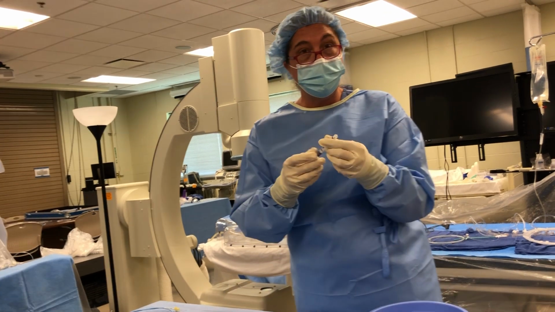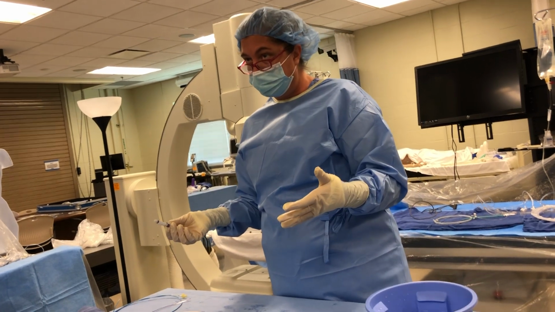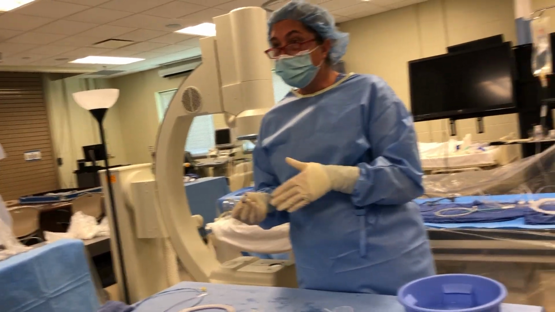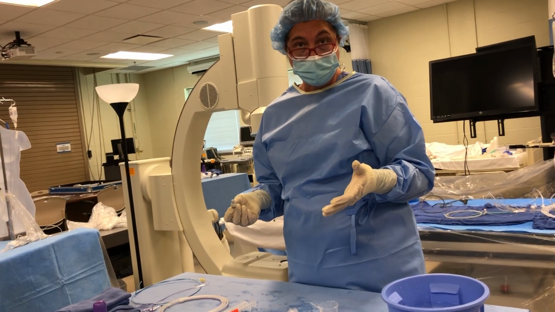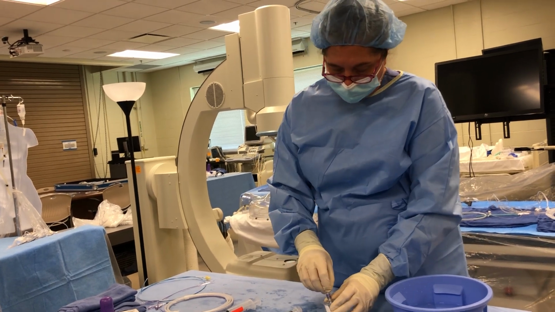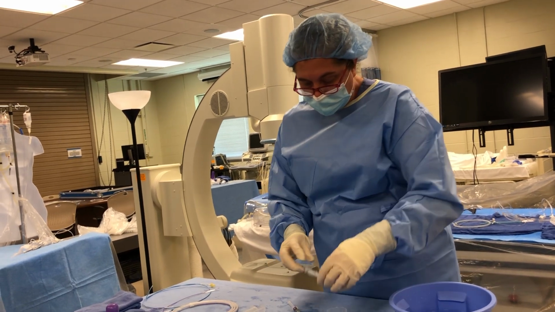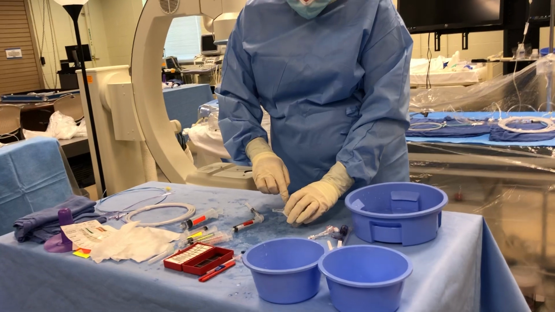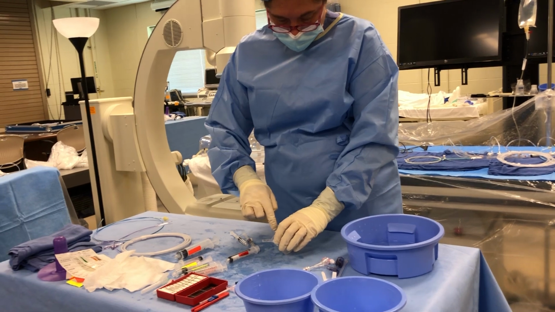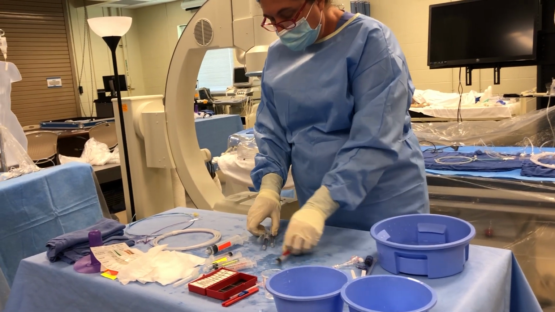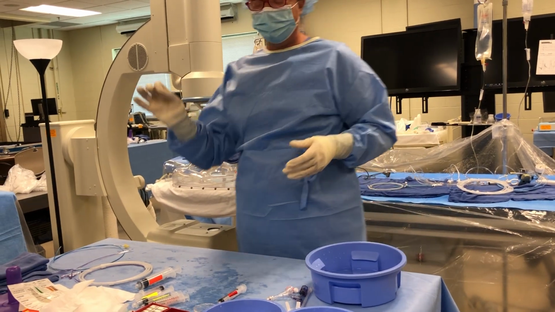Some docs like you to use 3 cc syringes. A lot of times when they give a dosage, they give anywhere from 200 to 300 micrograms at a time for the coronary artery spasm or to vasodilate. So in this situation, if I know my doctor likes it in 3s, I'll draw up 3 syringes to have ready, and all would be labeled, so I can have it over here so the doctor can get it and administer it at any point in time that they want to.